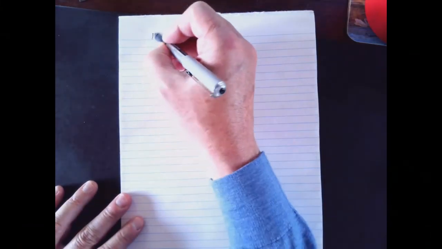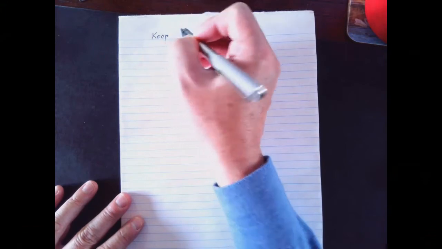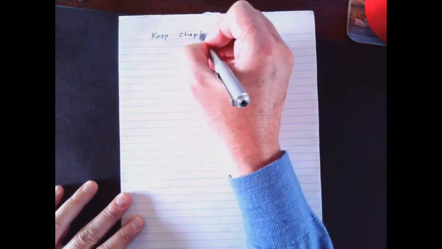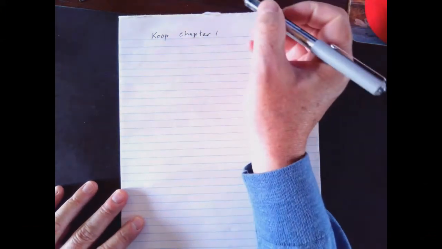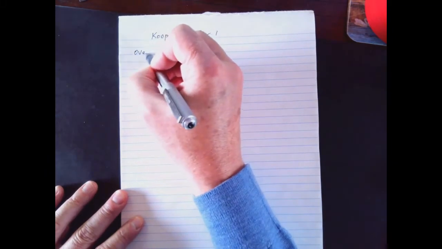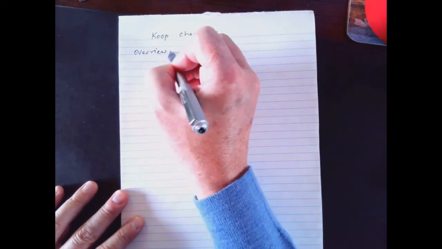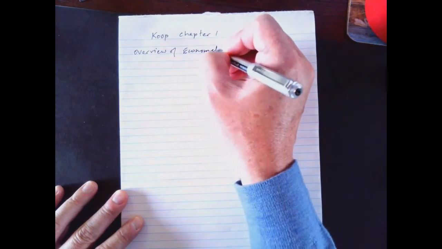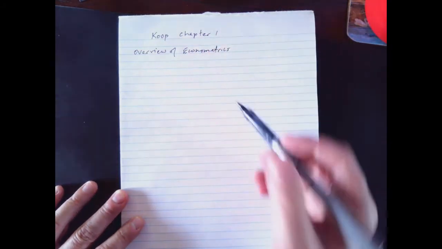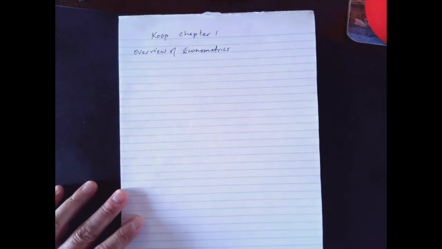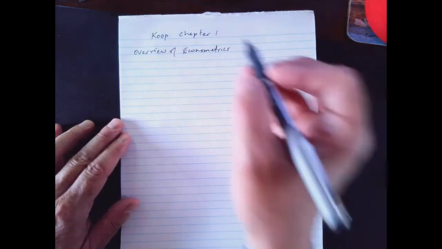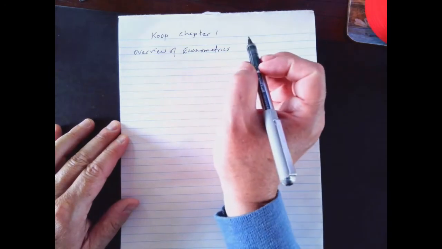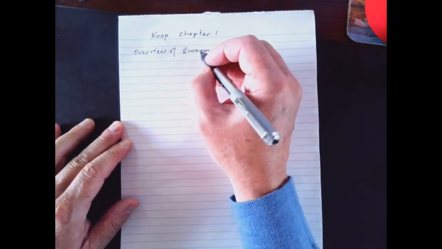Okay, everyone, here we go. We are talking about Chapter 1, and it's going to be an overview of econometrics. And, of course, you really should have the textbook by now. Hope you do. We're going to have an overview of some concepts of econometrics.